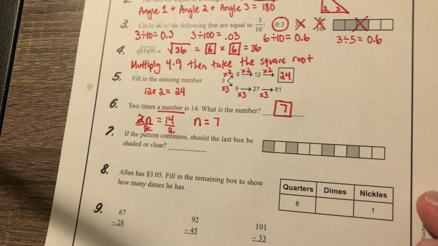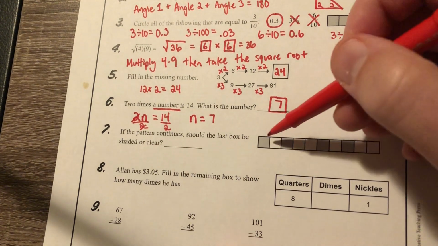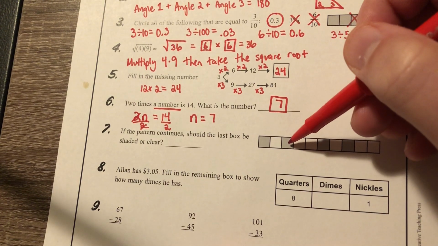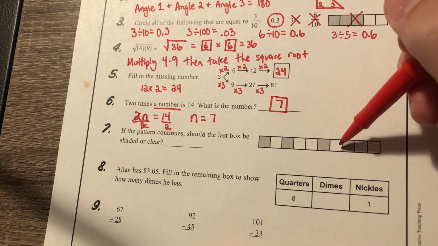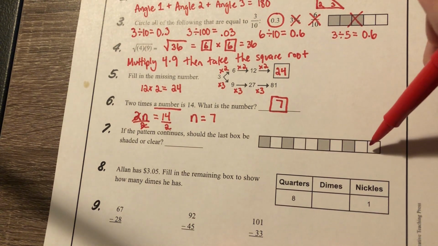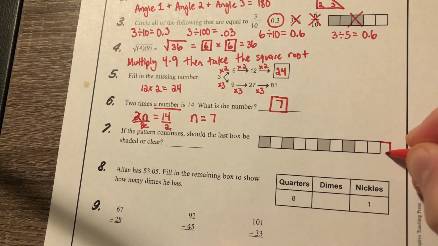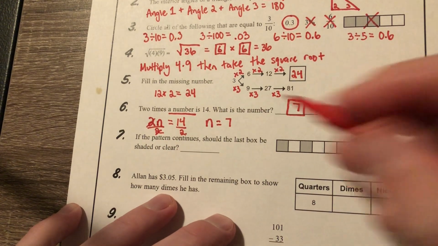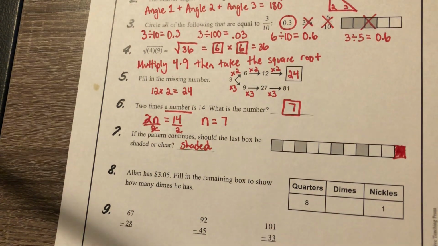Number 7, if the pattern continues, should the last box be shaded or clear? Well, let's just go through it. So we start with a shaded one, and then we have a clear one. And then we got a shaded one. And then we got 2 clear ones. Shaded one, 1 clear one. Shaded one, 2 clear ones. So if I just follow the pattern, the next one has to be shaded. And so the question asked me, was the next one going to be shaded or clear? Well, if I just follow the pattern, the next one should have been shaded.